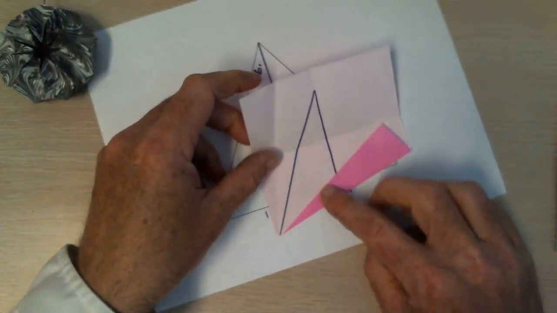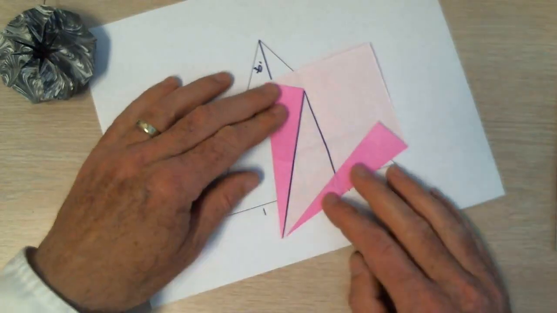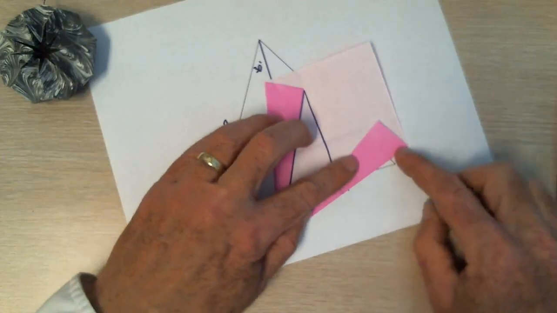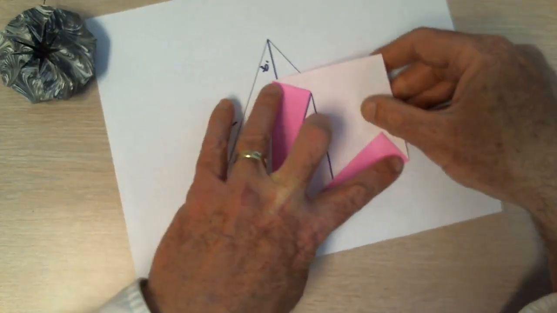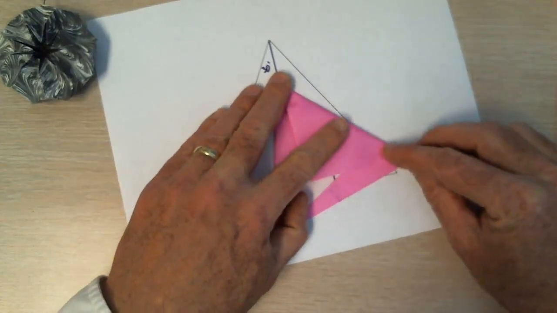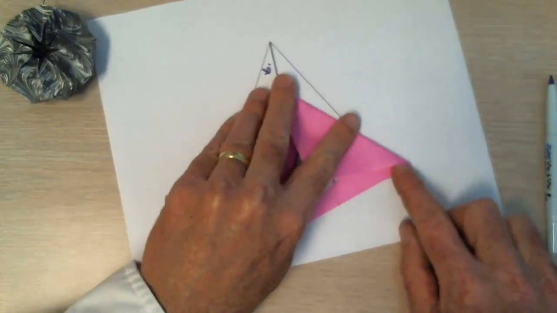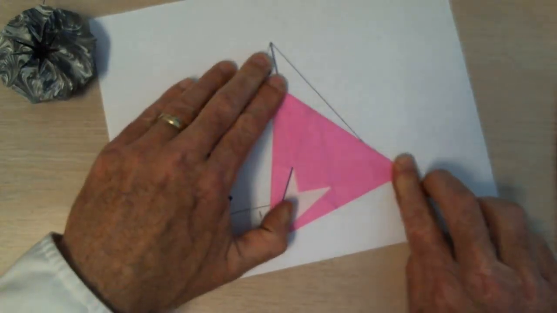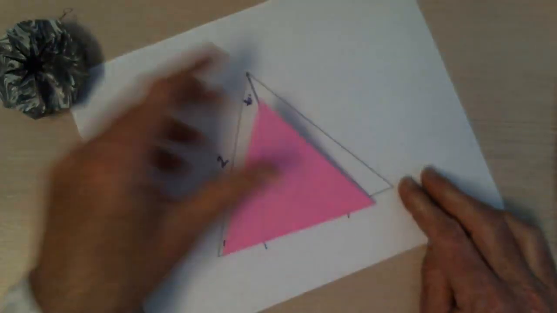So I had 90. I take off the 15 there and the 15 there, and I've got a 60-degree angle right there. These two points can now be used to fold this down. And you've got an equilateral triangle.